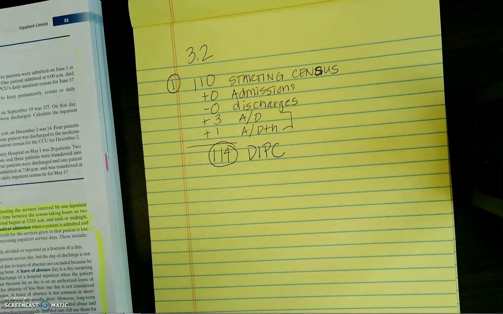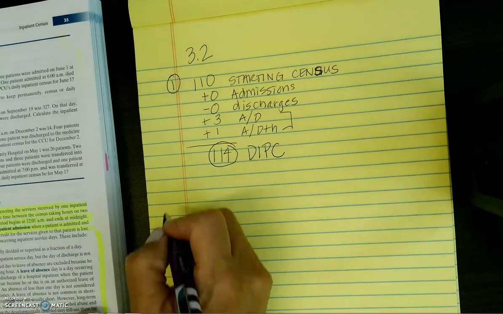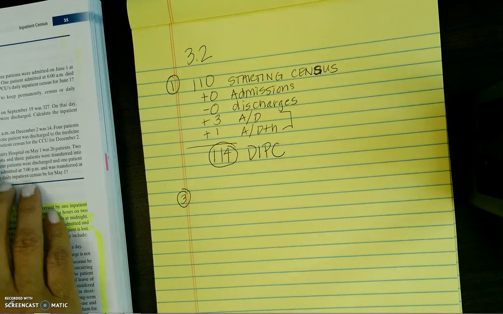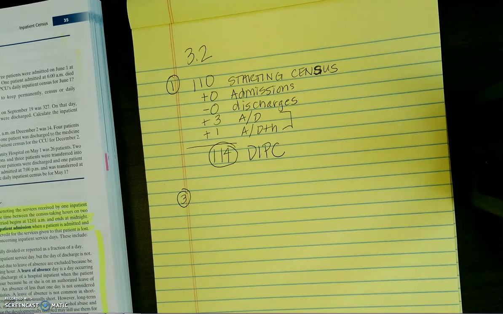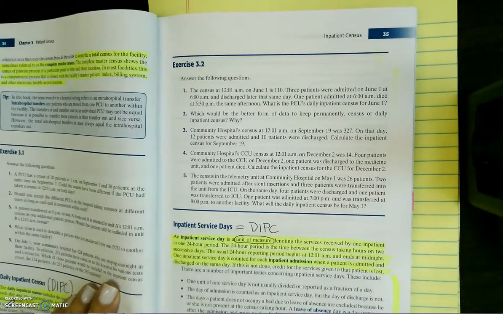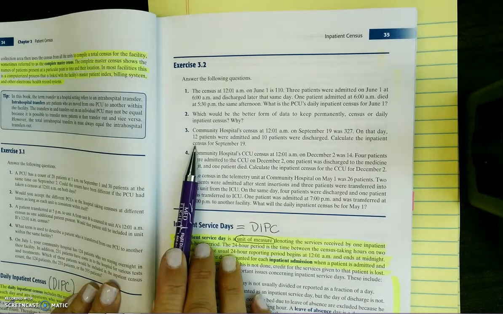So let's go on to number 3, since you had to work that one too, or you had access to that one in the back, because number 2 is just mostly about a definition. So number 3 says community hospital census at 12:01 a.m. on September 19th was 327. On that day, 12 patients were admitted and 10 patients were discharged. Calculate the inpatient census for September the 19th. I probably could have moved that over, but we're right here on number 3.